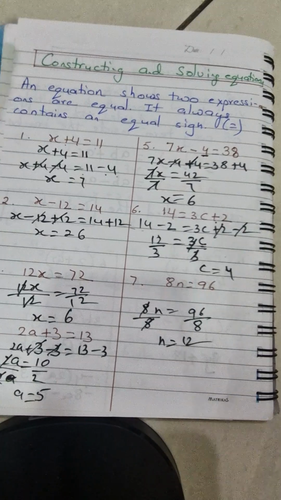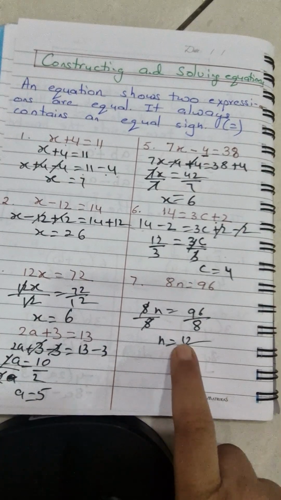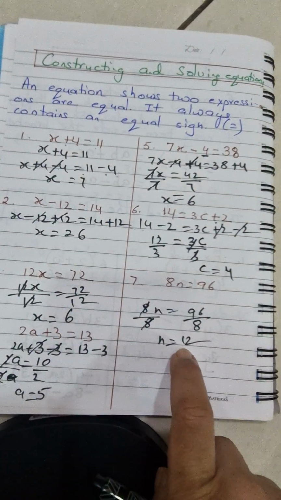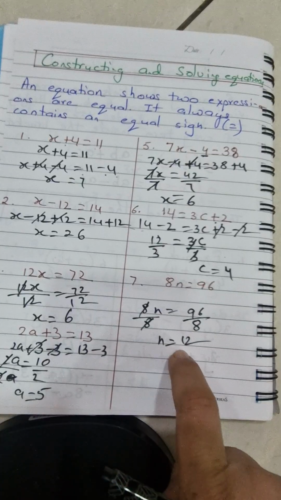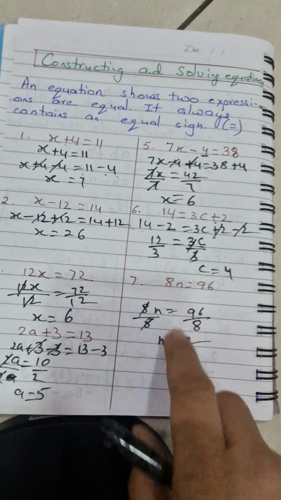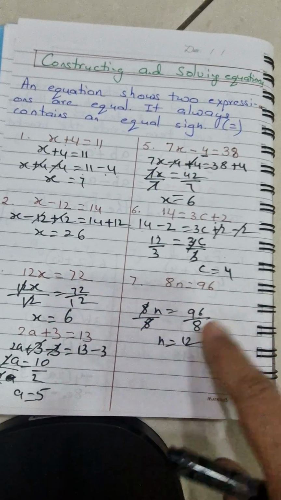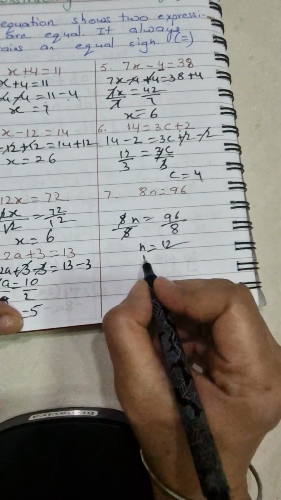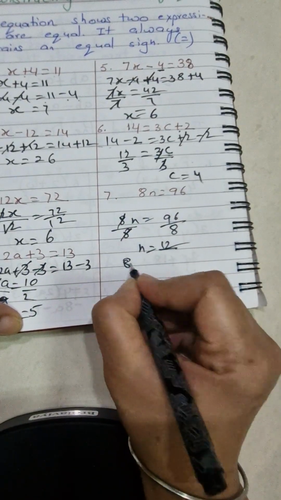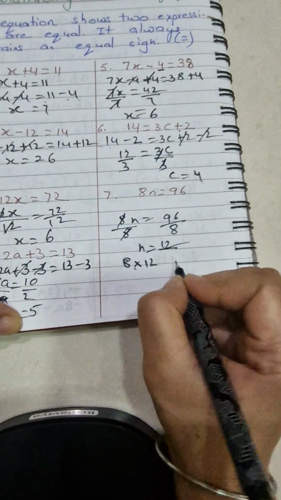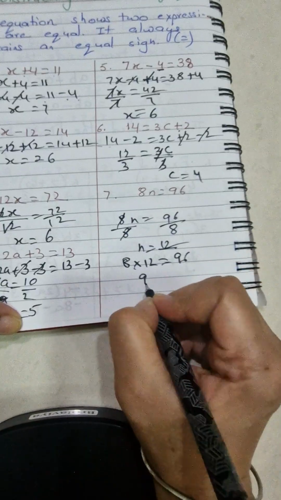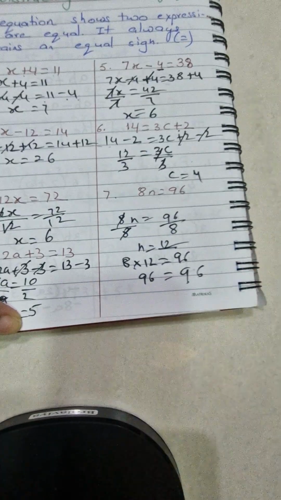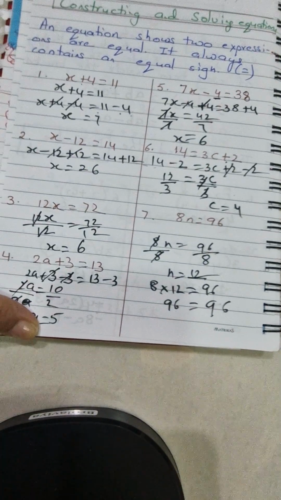We have to make both sides equal. Now if you replace this variable with the value you have found, it will be the same, like here 8 times 12 gives you 96. So both sides will be 96. My n is 12, so I will substitute n with 12, so it will be 96 equals 96. You see both sides become the same.